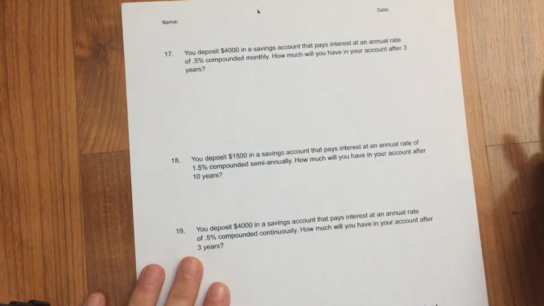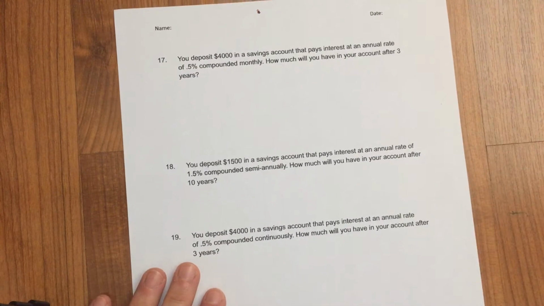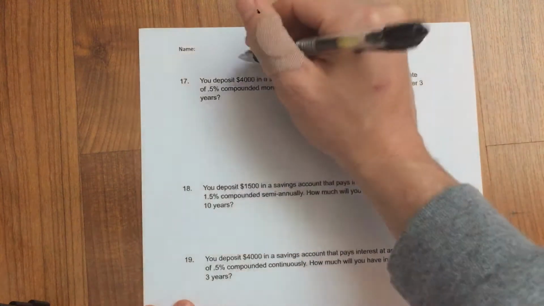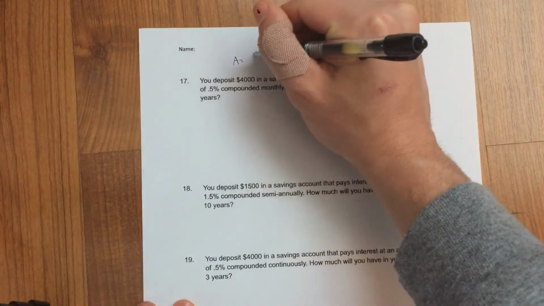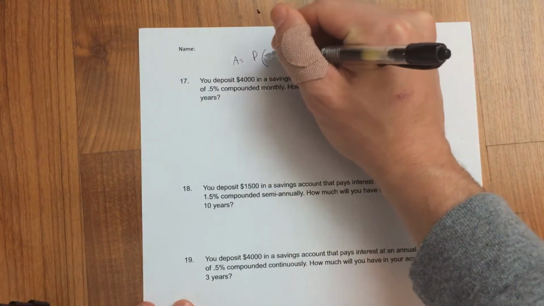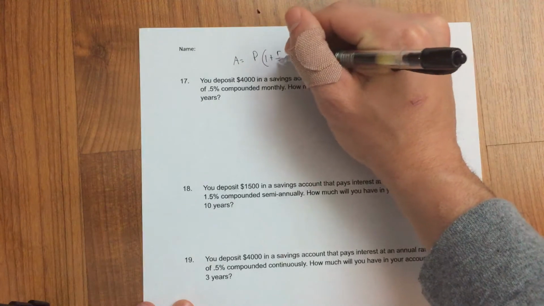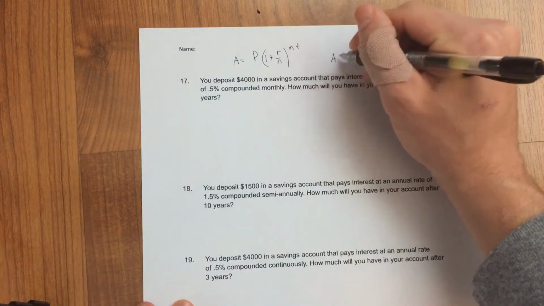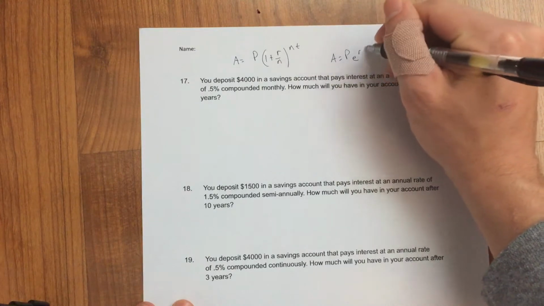Moving on to the last set of problems. This involves your compound and simple interest formulas. Okay? You might want to go ahead and review those formulas as well. What they look like, A equals P times (1 plus r over n) to the nt, and A equals P e to the rt.